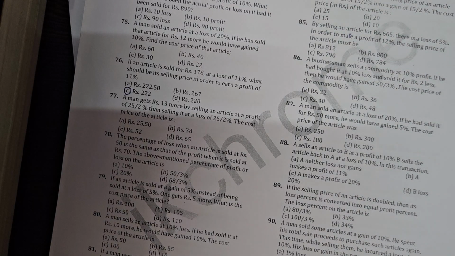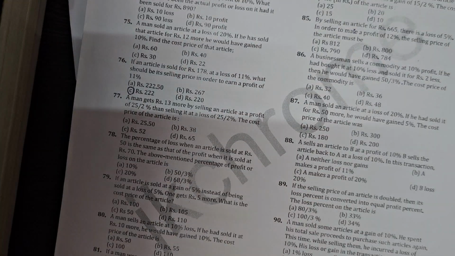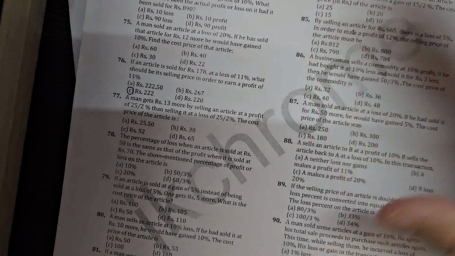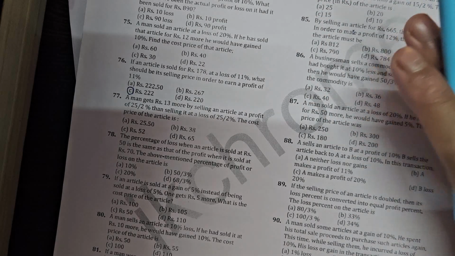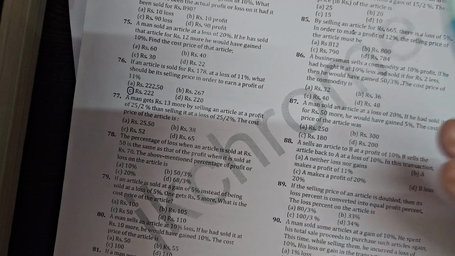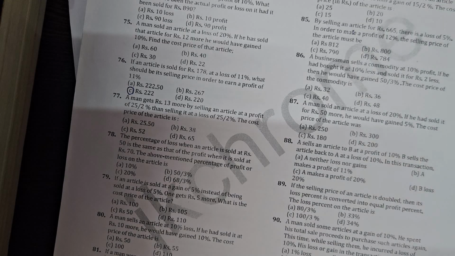I think I have explained the majority of types of problems. There would be many more problems when we go deeper and deeper, and I might make another video for that. But as of now, these are the types of problems in profit and loss, and with these methods, I think you would be able to solve these kinds of problems on profit and loss.